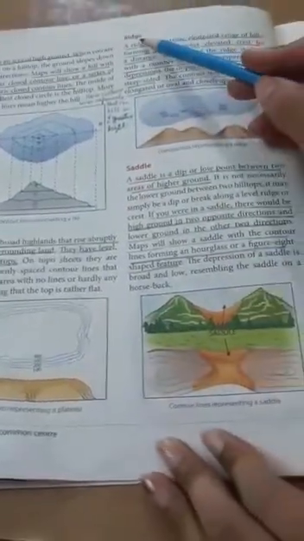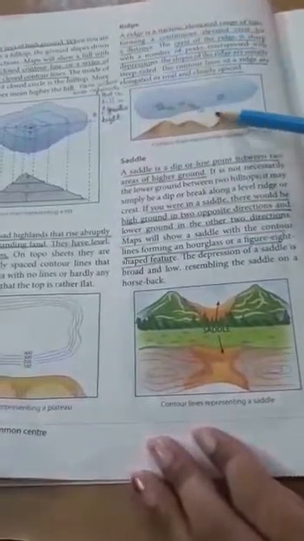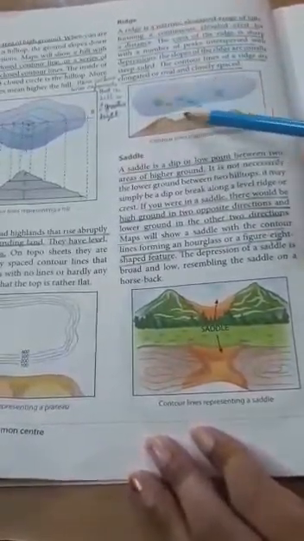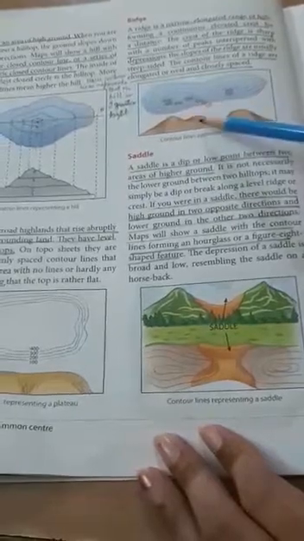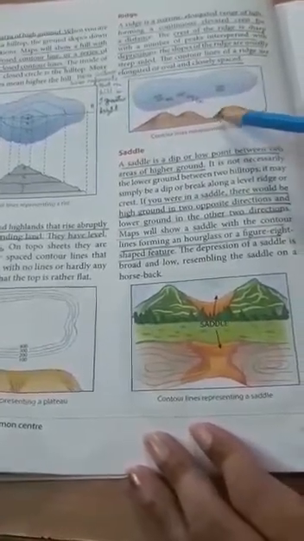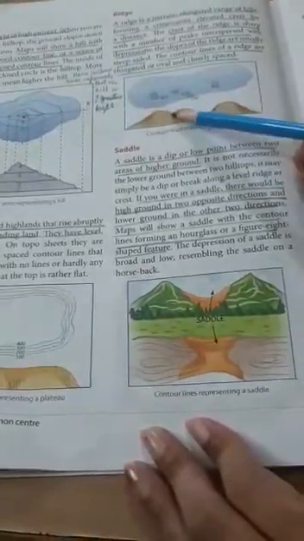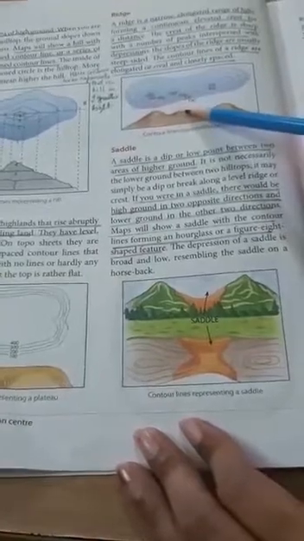Next one is ridge. What is ridge? It is a narrow elongated range of hills forming a continuous elevated crest for a distance. Now, what is crest? That is the anticlines or the upfolds.